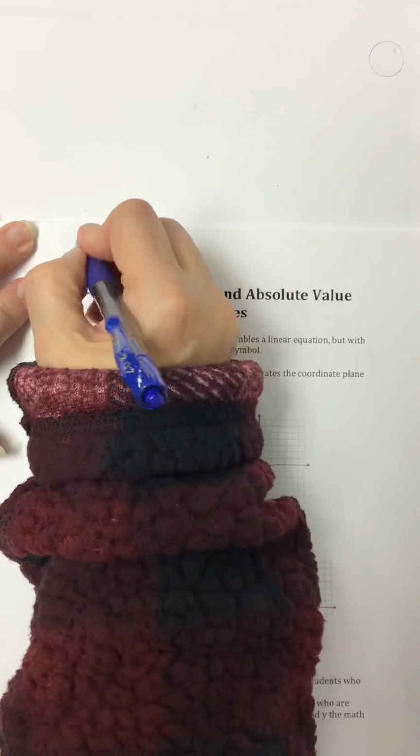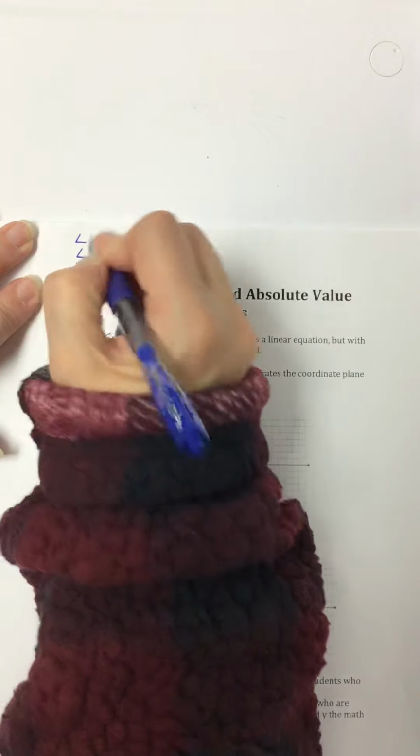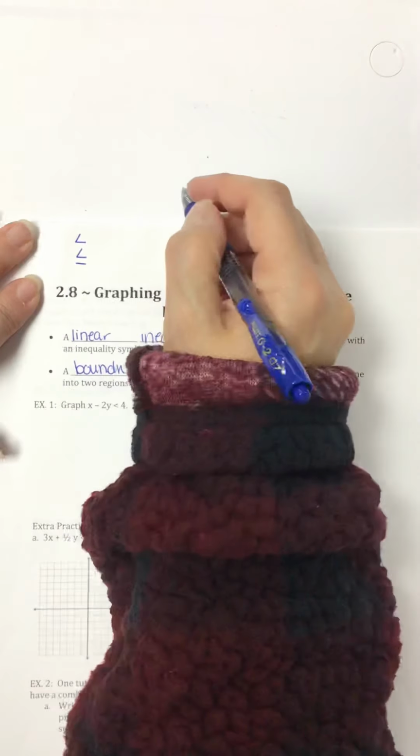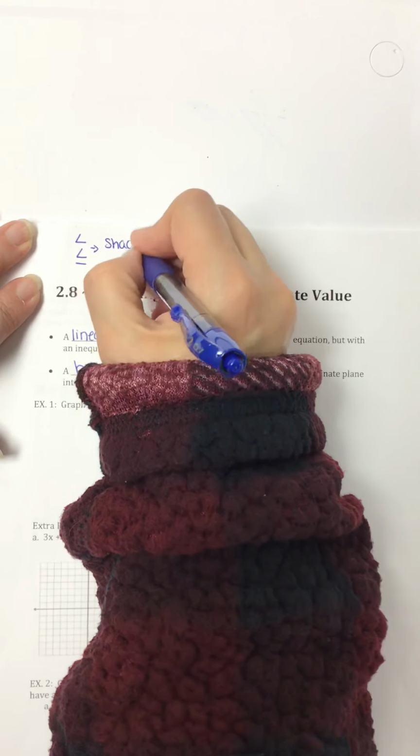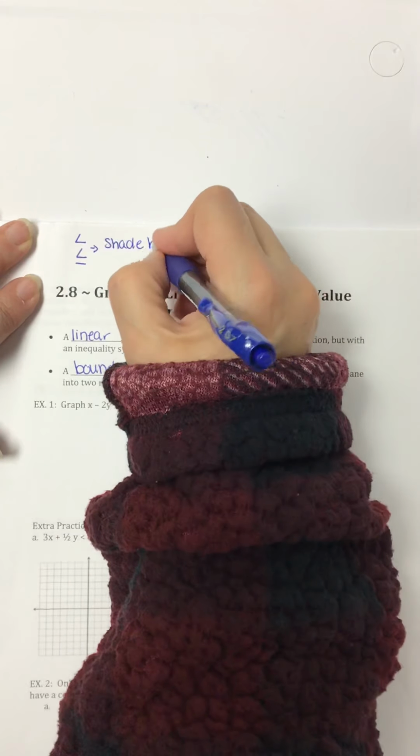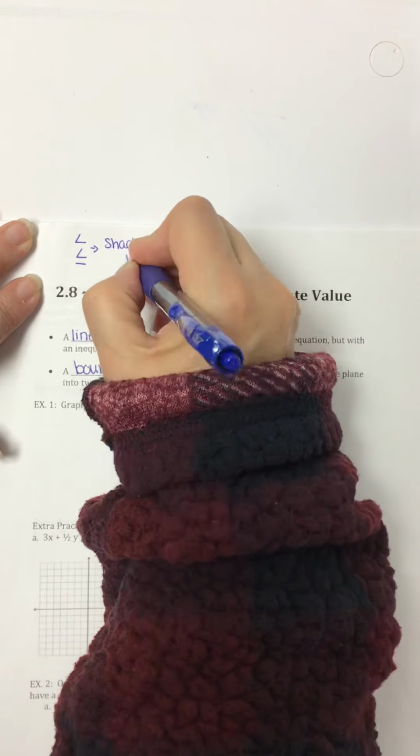So, when you have less than or equal to, we are going to shade our graphs below the line.